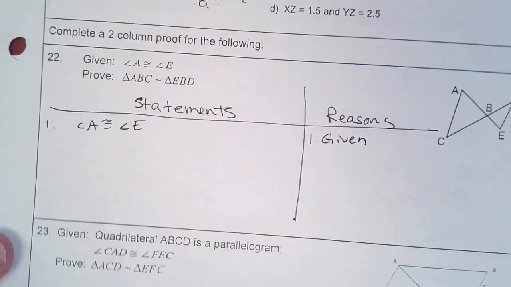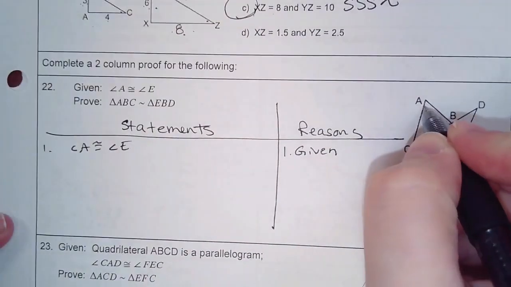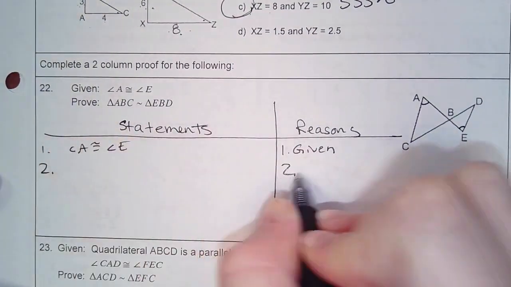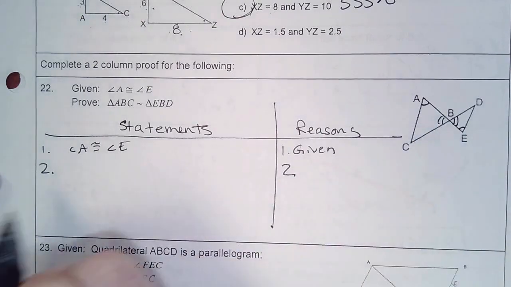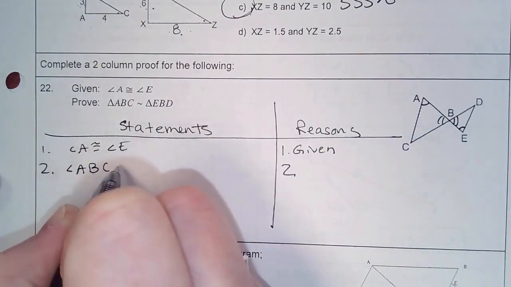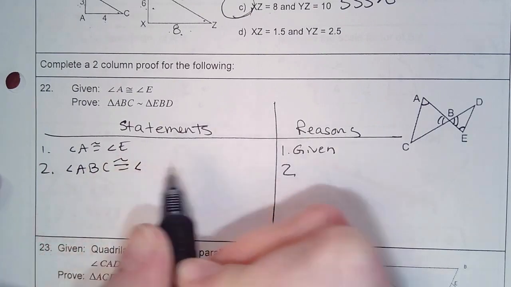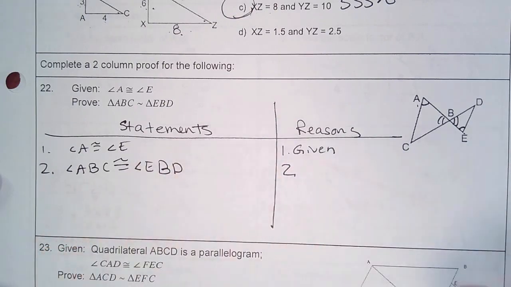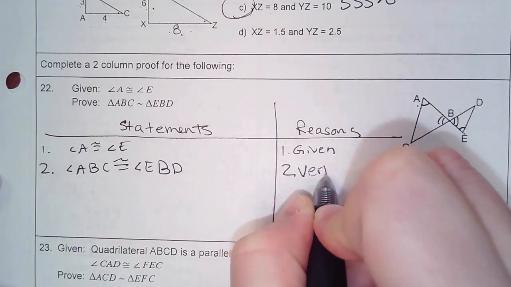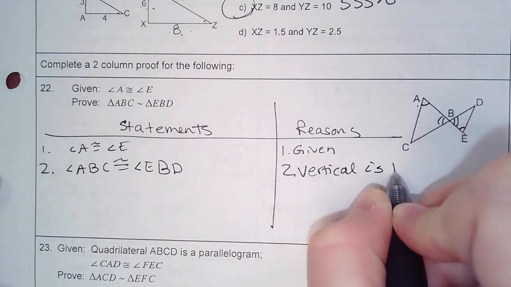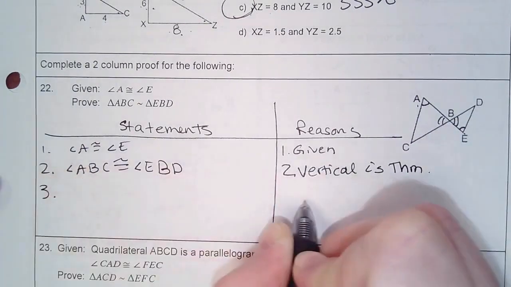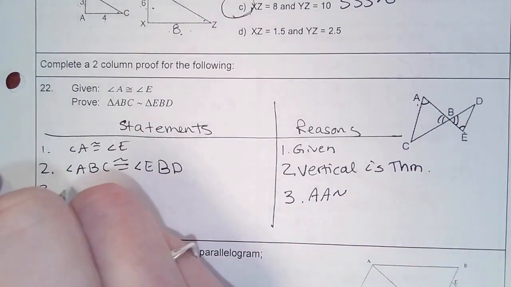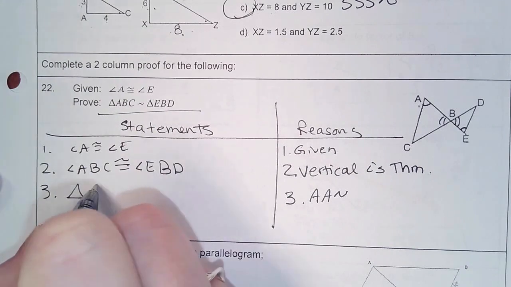I want to prove that these two triangles are congruent, and I was given that angle A is congruent to angle E. The other thing that I can add here is my vertical angle. I need to use 3 letters though. So angle ABC is congruent to angle EBD. And that's through vertical angle theorem. Step 3, now that I have 2 angles, I can say that these triangles are similar through angle-angle similarity, making sure that my proof step looks identical.